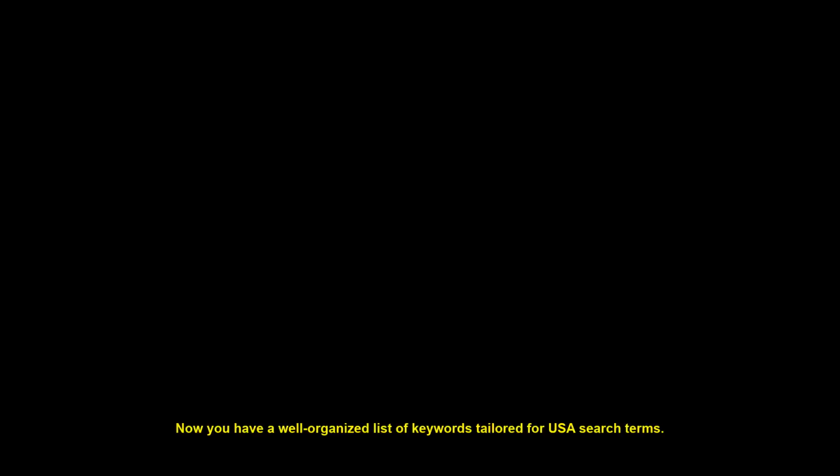Now you have a well-organized list of keywords tailored for USA search terms. You can use this data to inform your content strategy or SEO efforts moving forward. Feel free to return to the Keyword Magic Tool anytime for additional research or analysis.